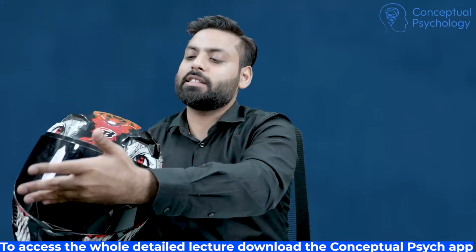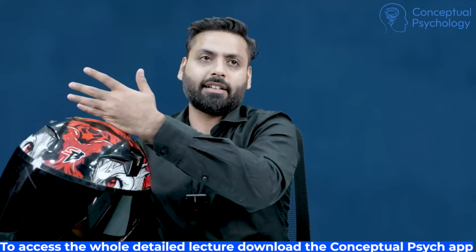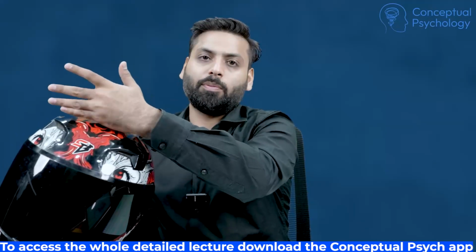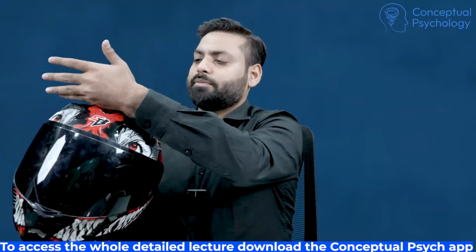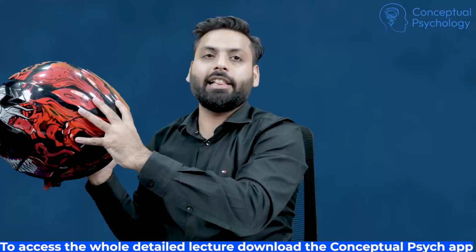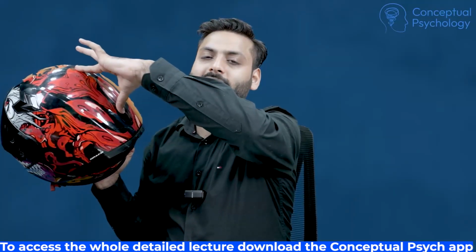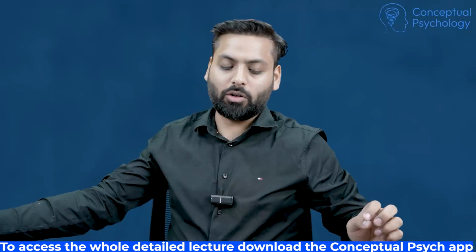In front of the central sulcus, what was there? Frontal lobe. Behind the central sulcus, we have the parietal lobe. Here it will be the occipital lobe, but the area present between the central sulcus and the occipital lobe will be the parietal lobe. So we will be discussing the parietal lobe.